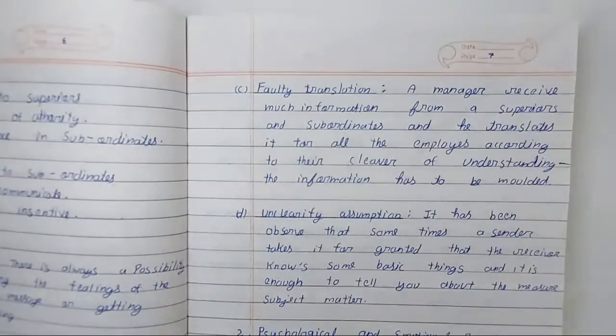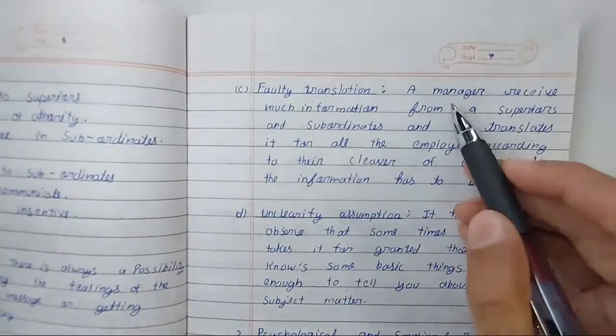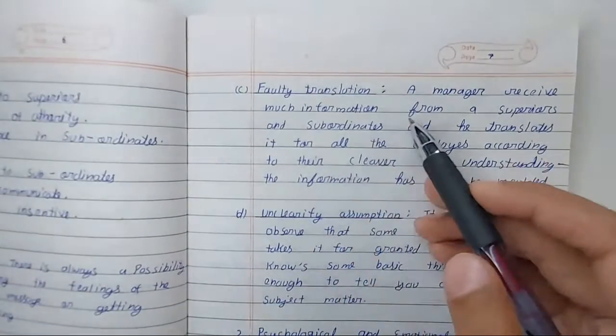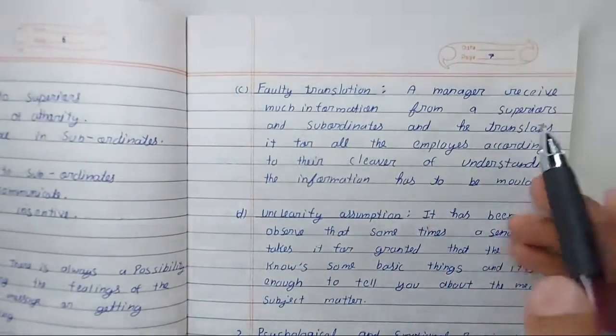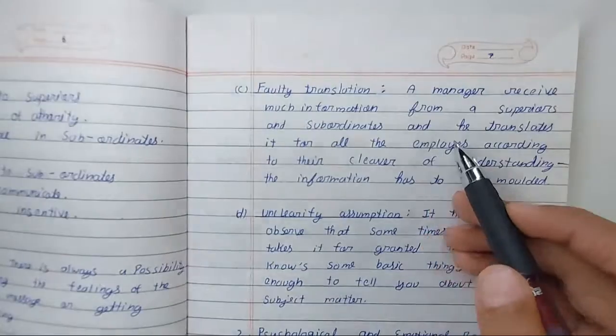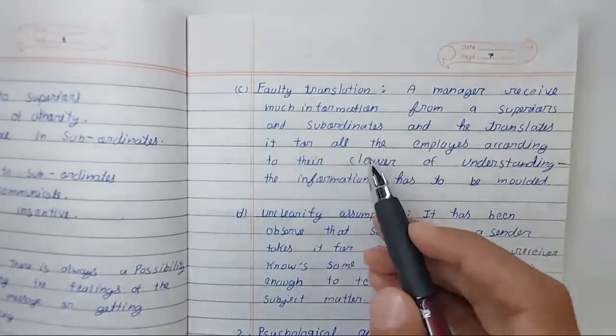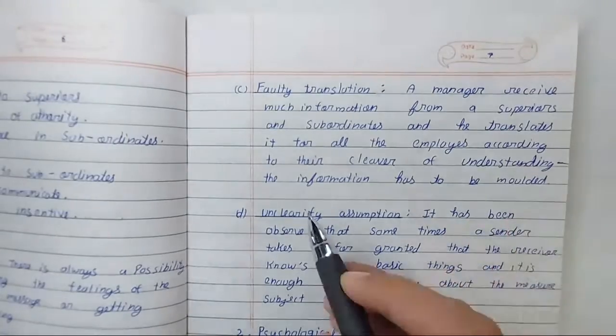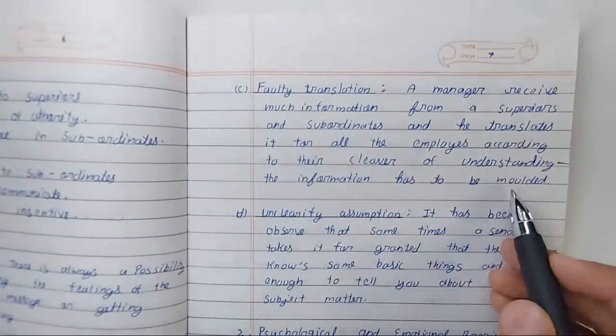C. Faulty translation. A manager receives much information from his superiors and subordinates, and he translates it for all the employees according to their level of understanding. The information has to be molded.